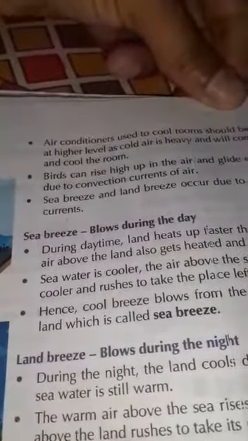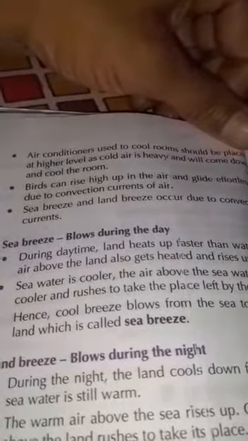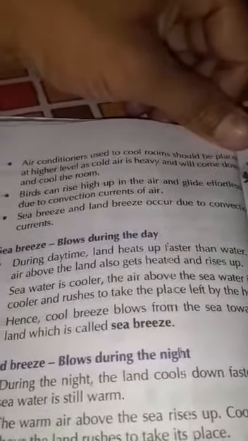Air conditioners used to cool rooms should be placed at higher levels as cold air is heavy and will come down and cool the room. Birds can rise high up in the air and glide effortlessly due to convection currents of air. Sea breeze and land breeze occur due to convection currents.